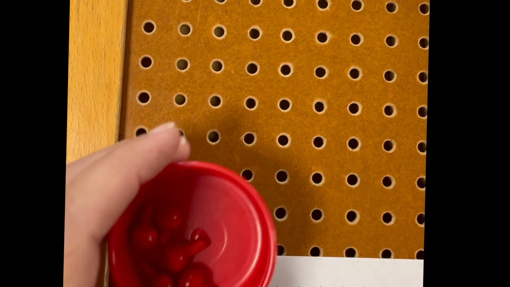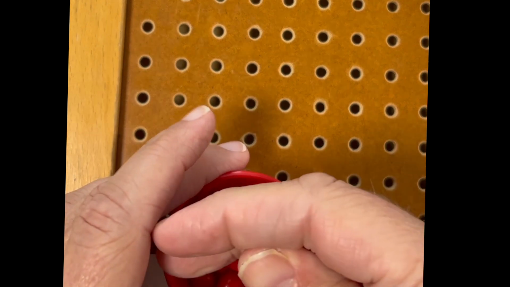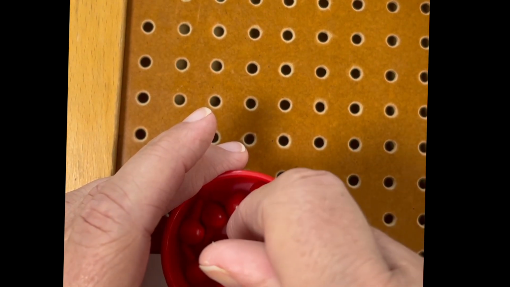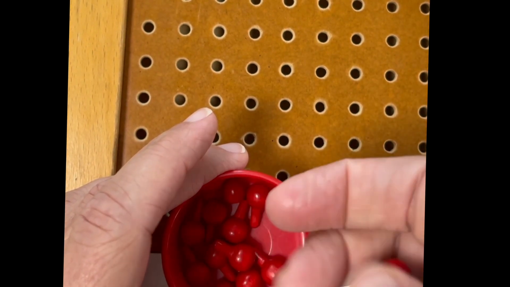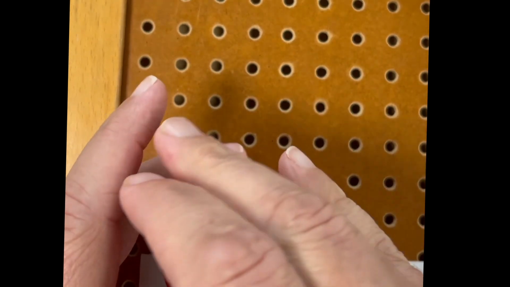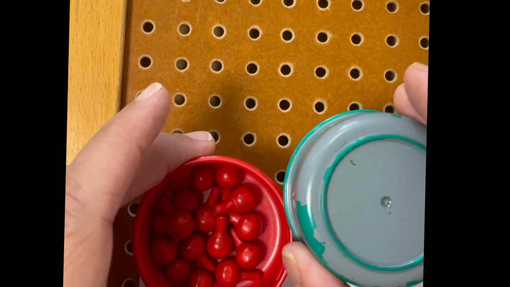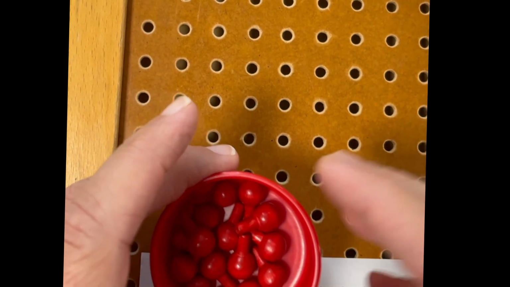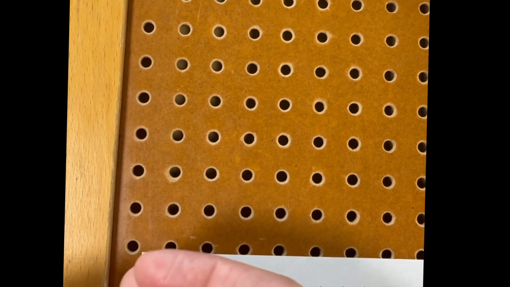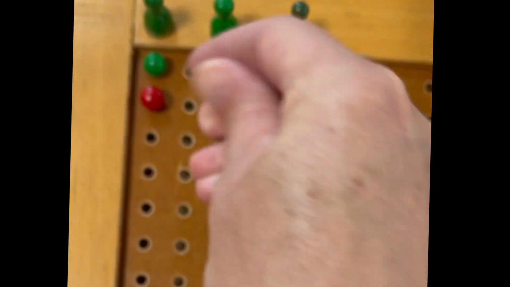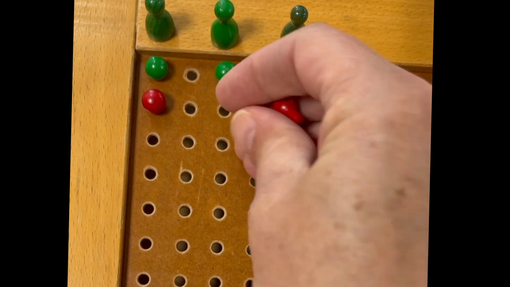So I think I've got 10. Let's check. 1, 2, 3, 4, 5, 6, 7, 8, 9, 10. And then I've turned over the thousands tub. Now I can pass out these hundreds very evenly.